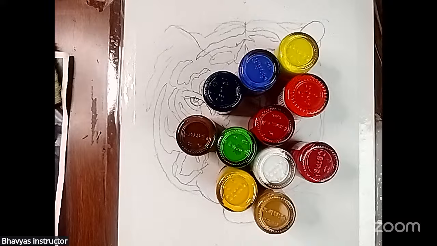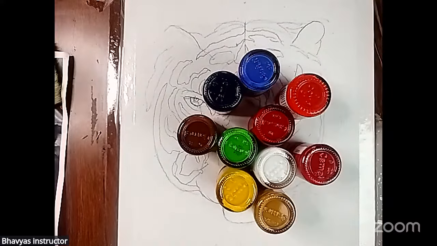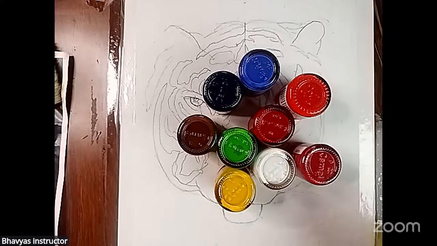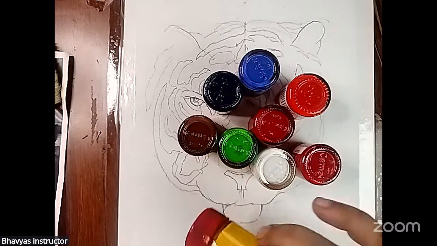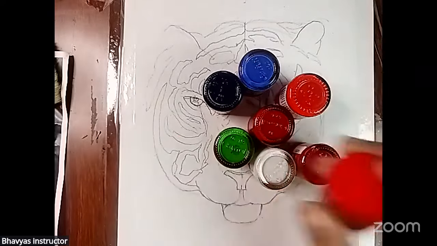You can take a book and make a note of this. One is lemon yellow, yellow ochre, and medium yellow. These are the yellow family. When it comes to brown, we'll take burnt sienna.